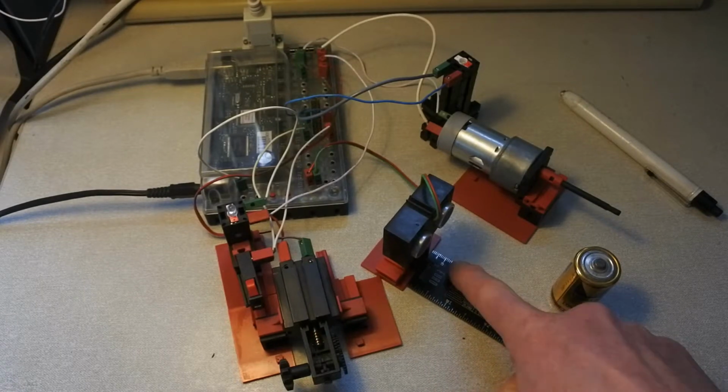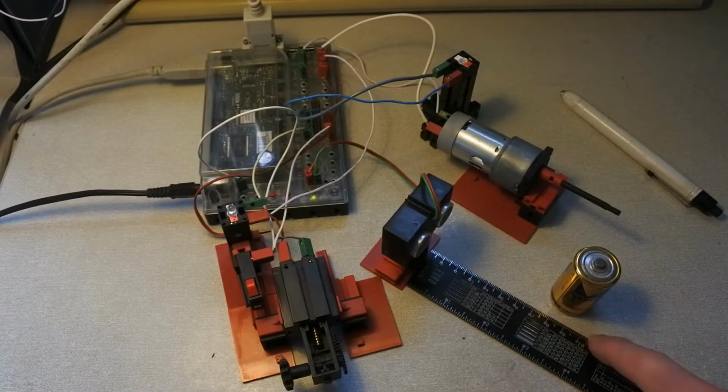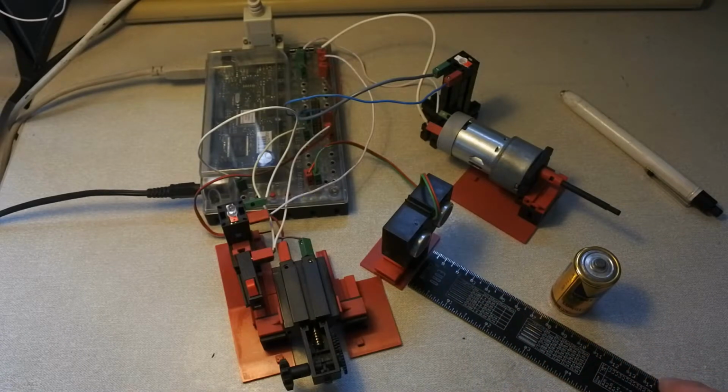Anything within 2 centimeters is not reliable in this measured distance. From here, in resolution of a centimeter, it is quite reliable, but less than a centimeter, again, not reliable.